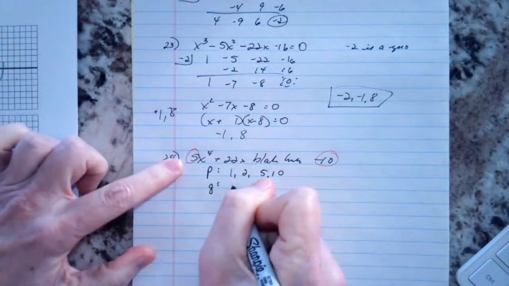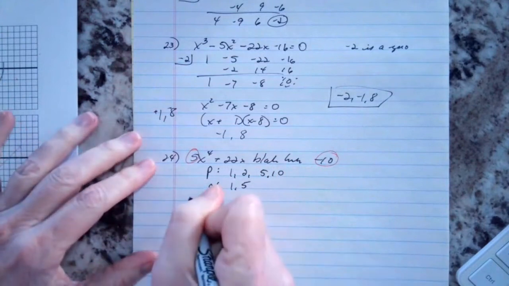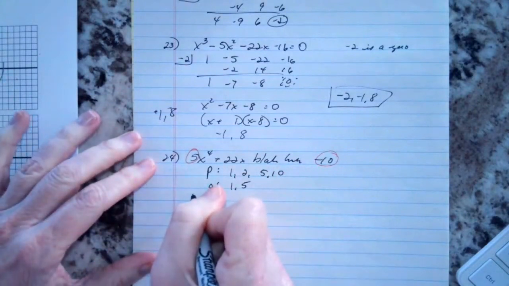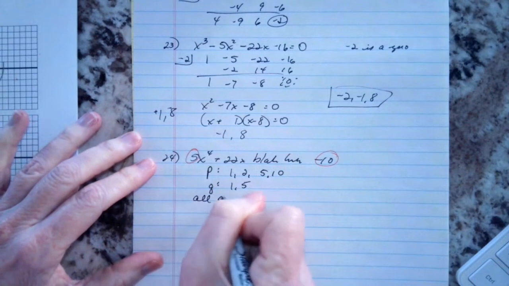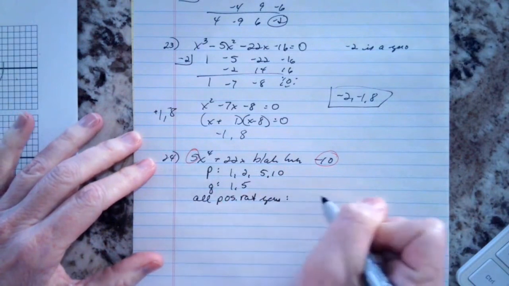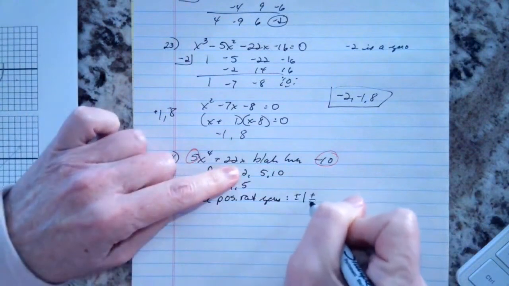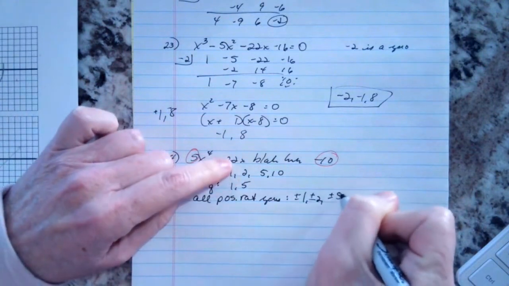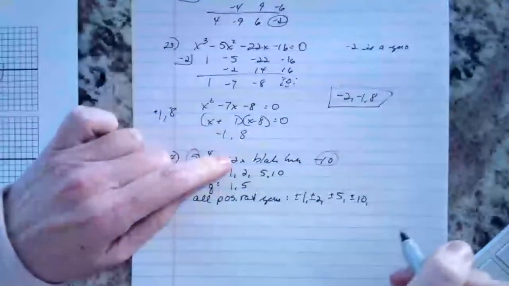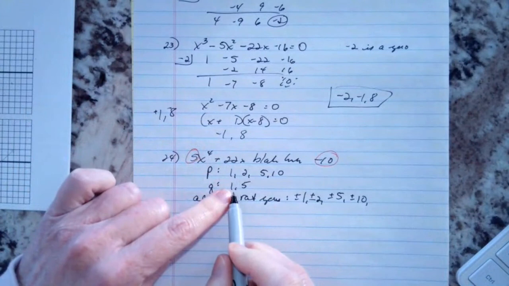The factors of q are 1 and 5. So all possible rational zeros will be found by going plus or minus 1, plus or minus 2, plus or minus 5, plus or minus 10. We've exhausted using 1 as our denominator.